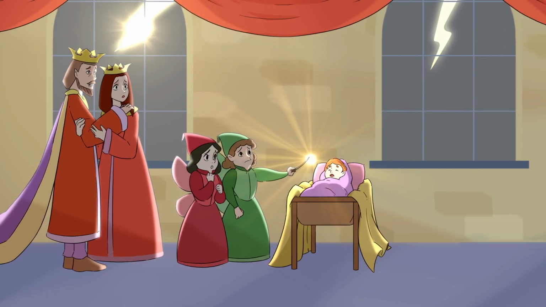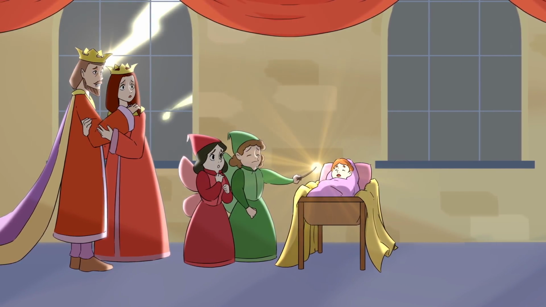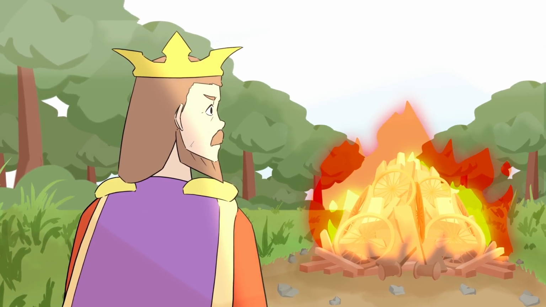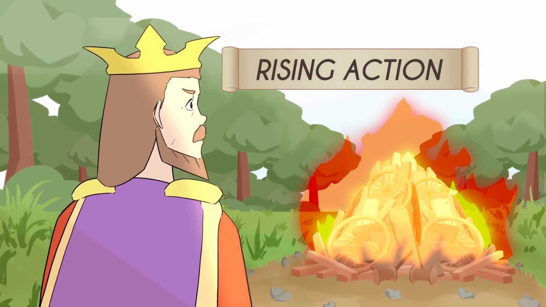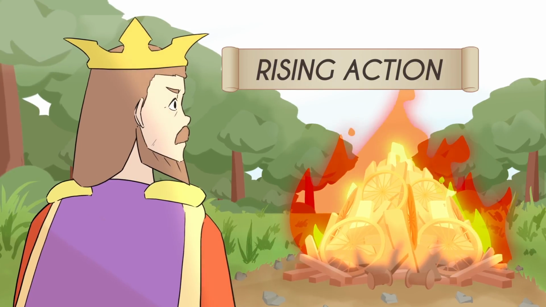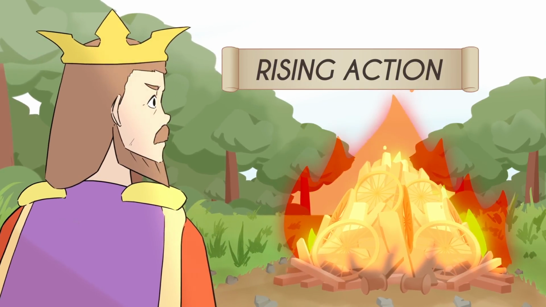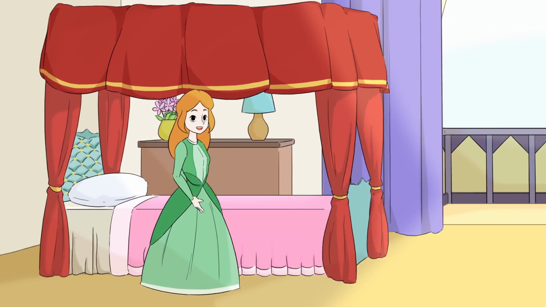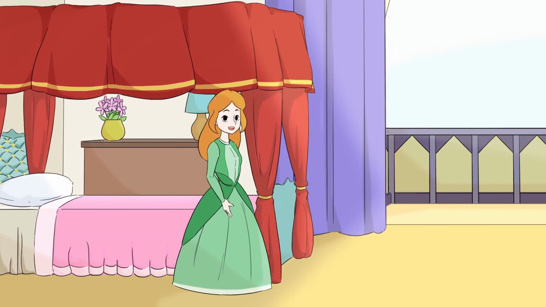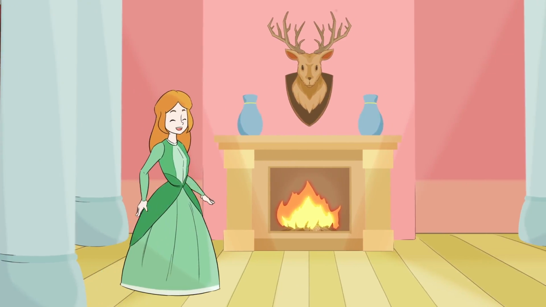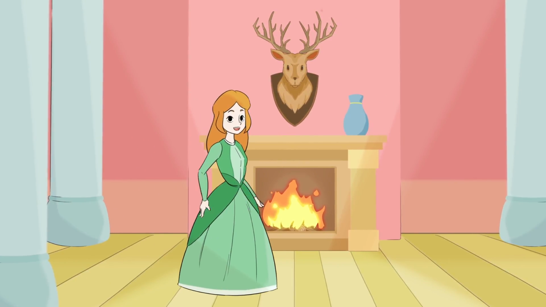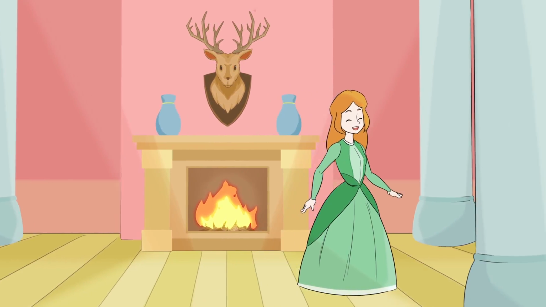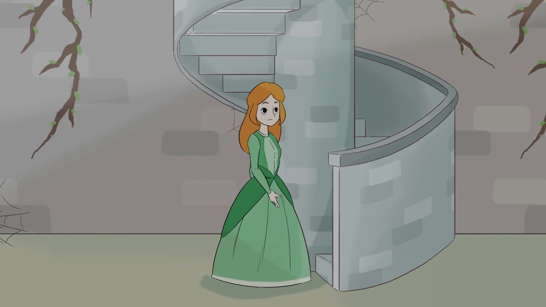In this case, the last fairy's softening of the curse and the king's decision to get rid of all spinning wheels contribute to the rising action. These events build up to that moment of climax in the story. The climax of a story is often thought of as the most exciting part. It is also the point of greatest dramatic importance and is often the turning point of a story. This is often the most emotional moment of a story.